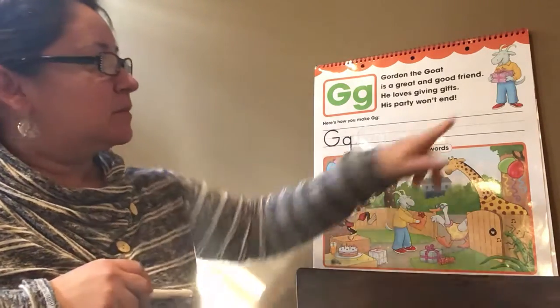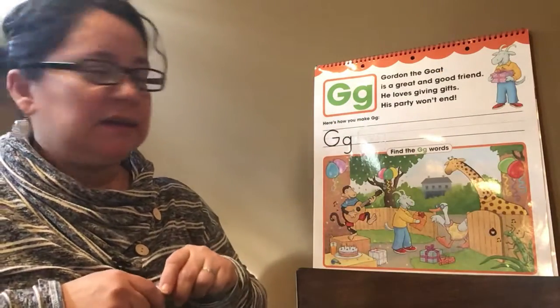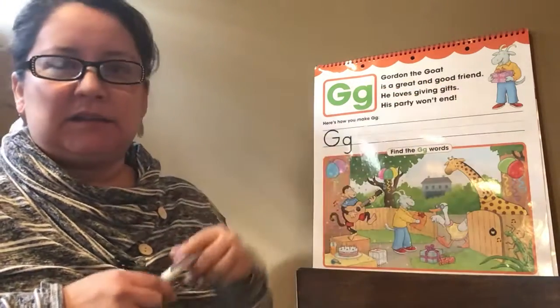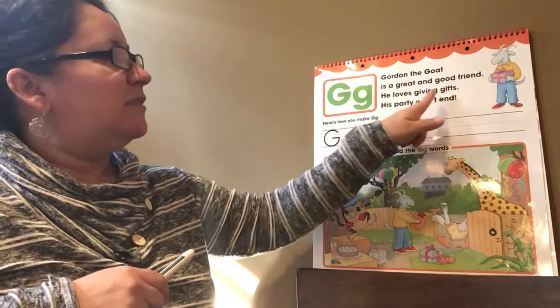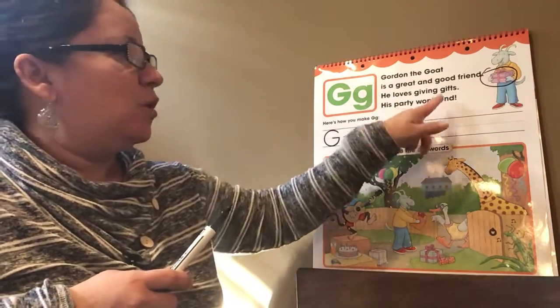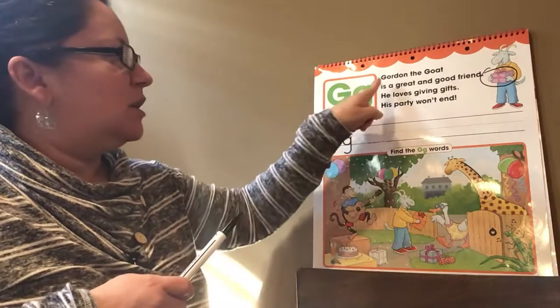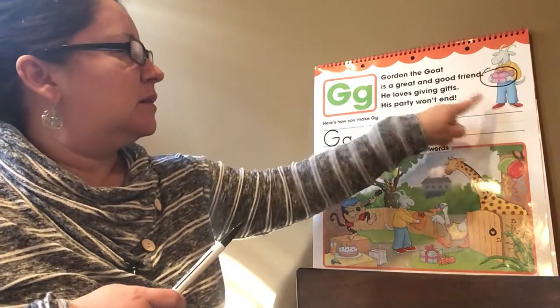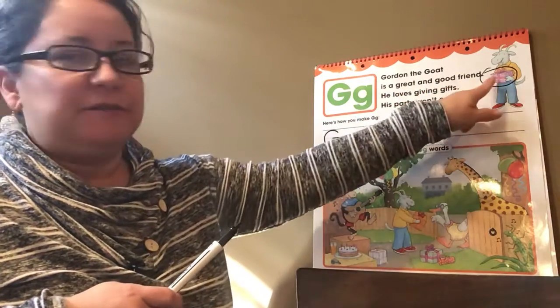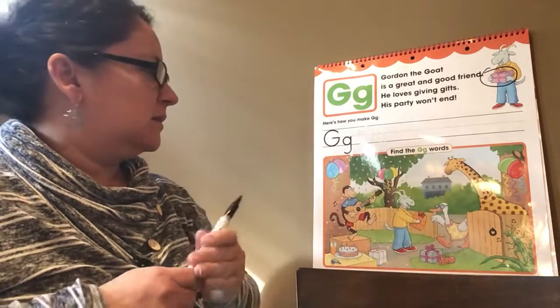Let's talk about what's happening here in our picture. In preschool, we talk a lot about how pictures help us with reading. We see a goat. Let's find out who he is. Gordon the goat is a great and good friend. He loves giving gifts. Well, how do we know that? Well, look. He's holding a gift. His party won't end. Let's read that again. Gordon the goat is a great and good friend. He loves giving gifts. His party won't end. I'd like to be friends with that goat, wouldn't you?